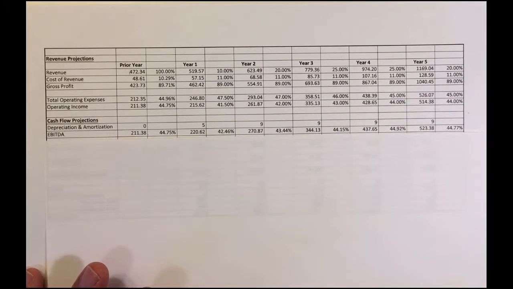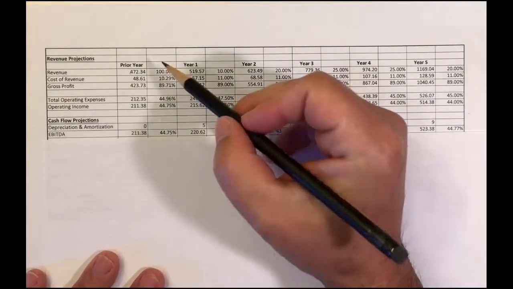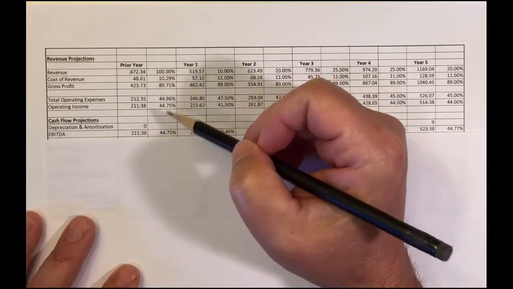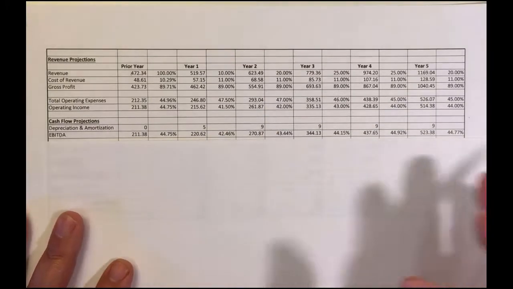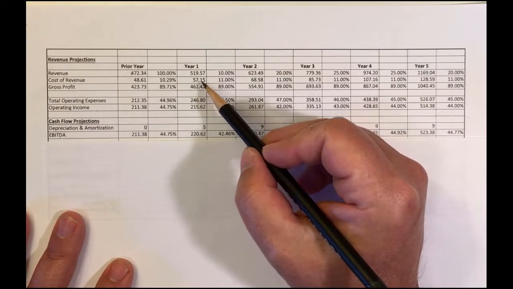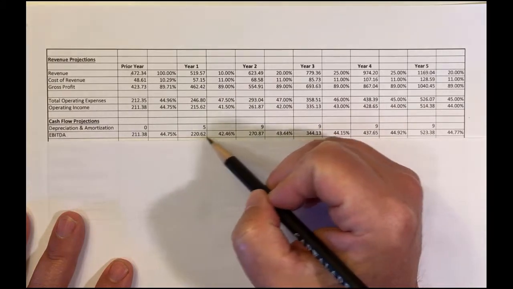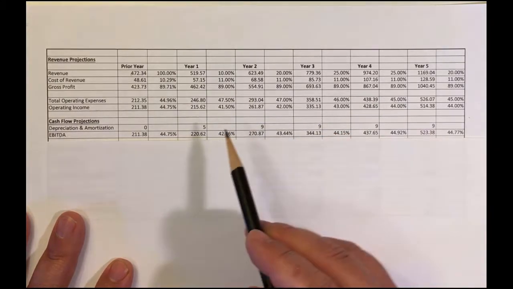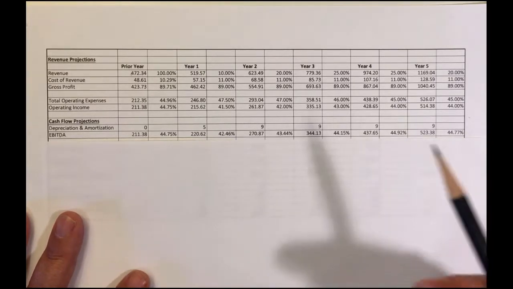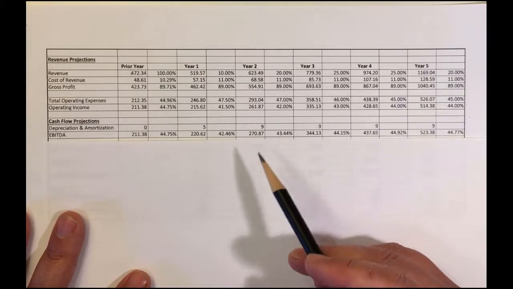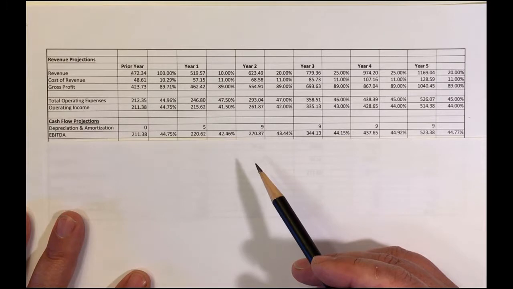And what do we see here? We took last year, that was off of the financial statements, but then we came up with a statement of what revenue, cost of revenue, and so on, all the way down to EBITDA, is going to be for each of the next 5 years. That's typical. You could go longer, but the usual financial model looks out 5 years.